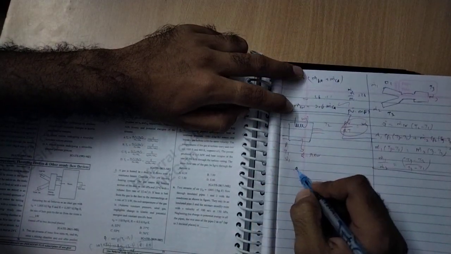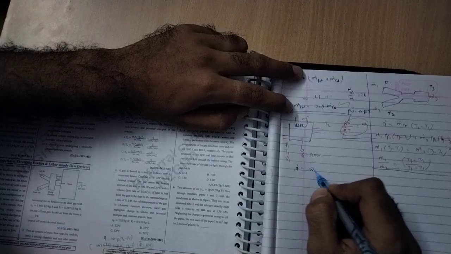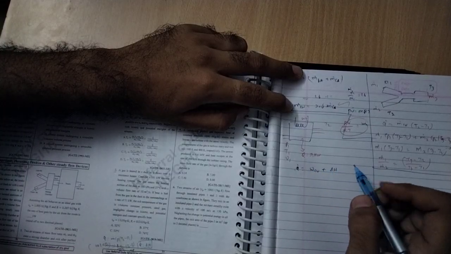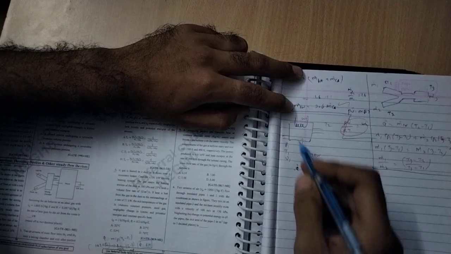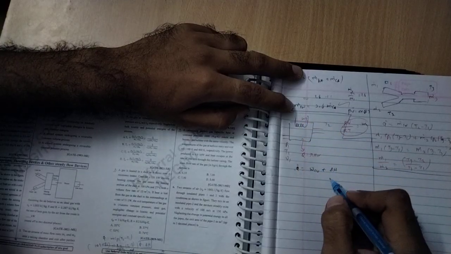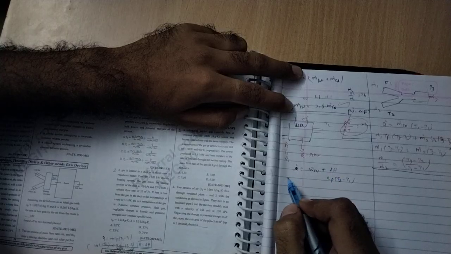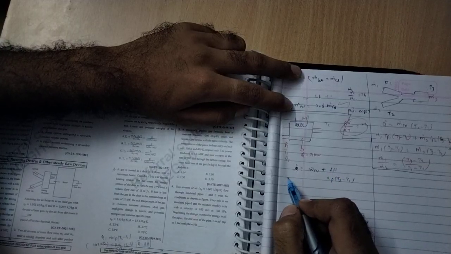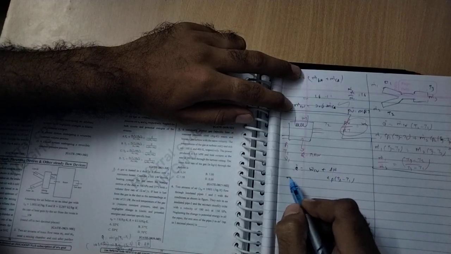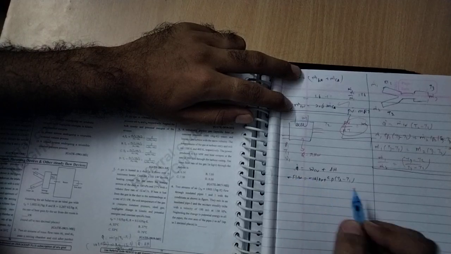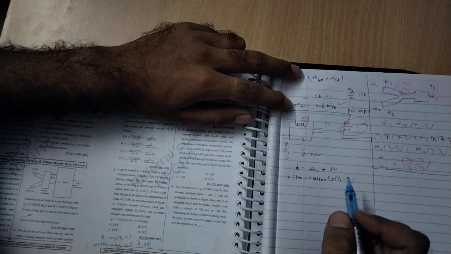So Q dot equals m dot times the change of enthalpy. Q dot is given, work done on the control volume is given, so this one is Cp (T2 minus T1). Q dot is minus 51 kilowatts, work done on the system is minus 101 kilowatts, plus Cp (T2 minus T1).